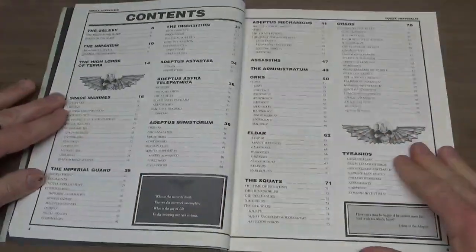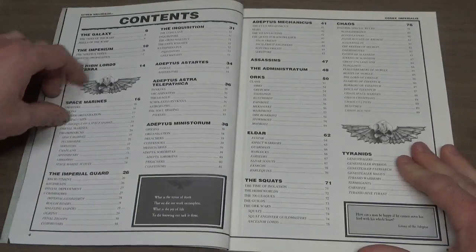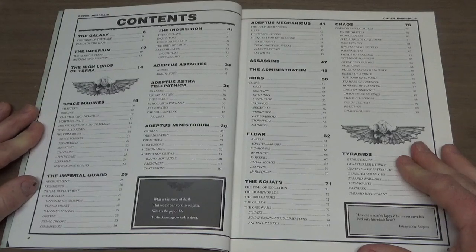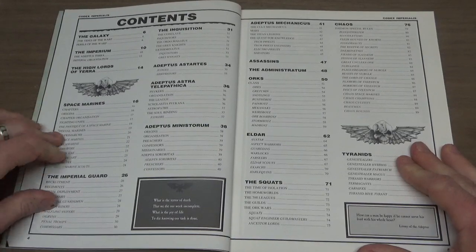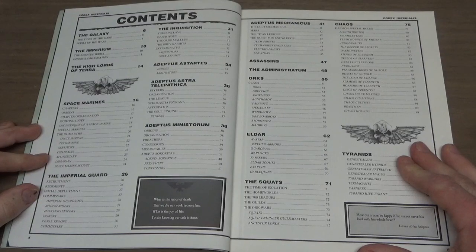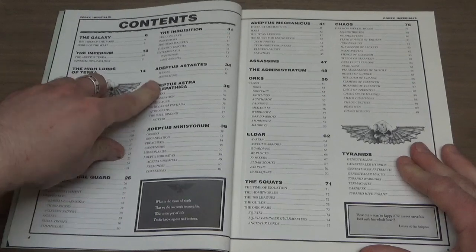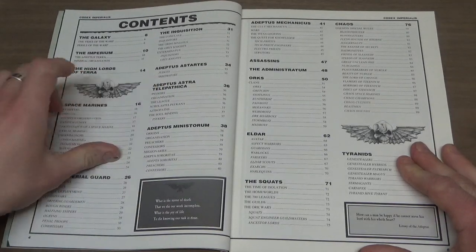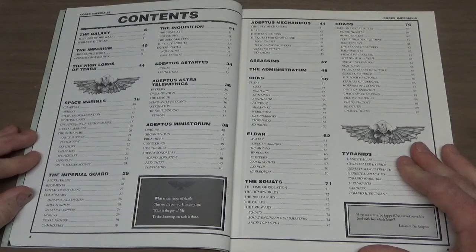So, table of contents. There you go. So we've got all the fluff. They're explaining to you the galaxy, the Imperium, the High Lords, how all that works. We got Space Marines, we got Imperial Guard, we got the Inquisition. Interesting how they refer to the Arbites as Adepts Astartes. I wonder if that's a typo or if that's what they intended.